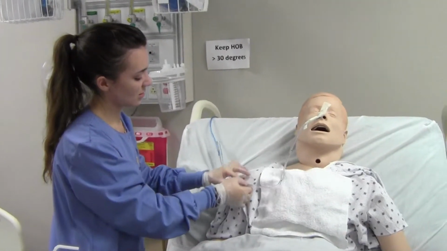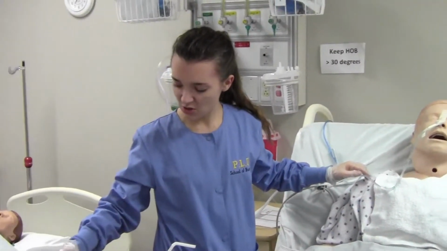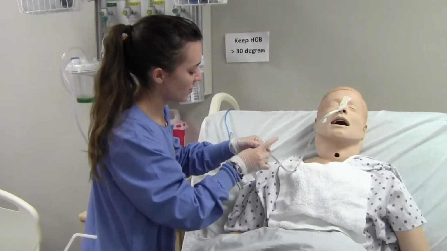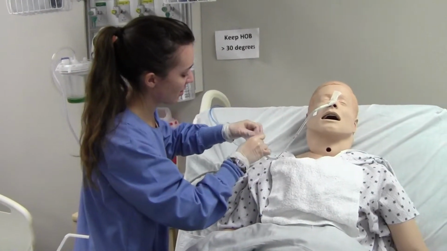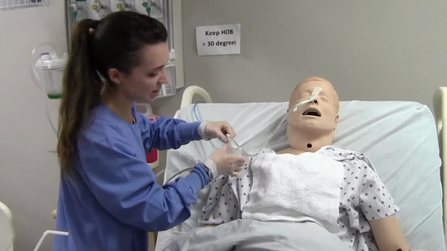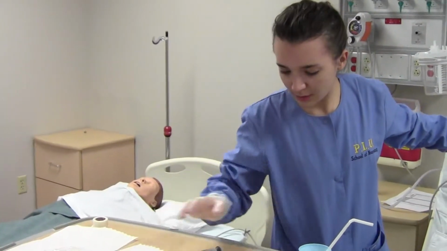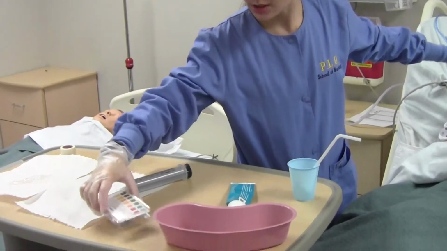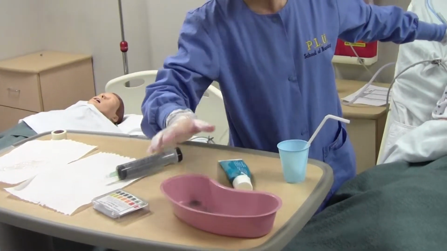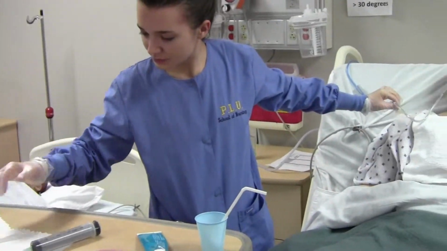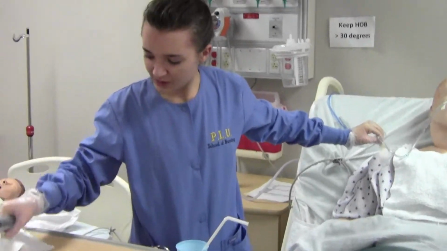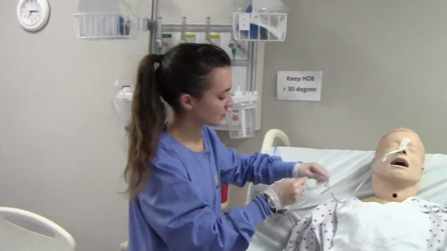Okay, Mr. Templeton, I'm going to secure this to your robe so that you can move around freely again without it coming out at all. Put this on here. I'm going to grab our pin. Which one did I put my pin? Just have my pin. There it is.